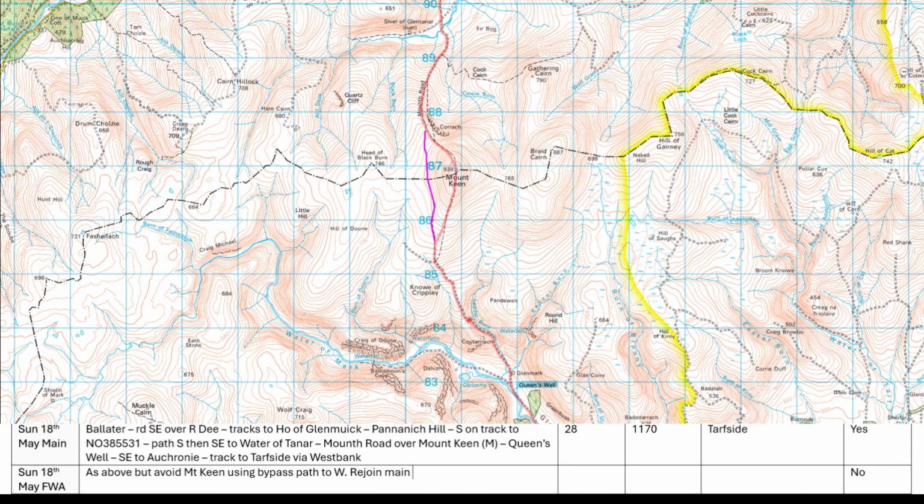We then insert the distance and ascent for the whole day, taking the route variation into account, which in this case isn't vastly different from the main route, at 28 kilometres and 1,000 metres. In the overnight halt column, you can either say Tarfside again, or, as above, would be equally acceptable. By definition, a foul weather alternative cannot be a high day, so the final column can be left saying no.